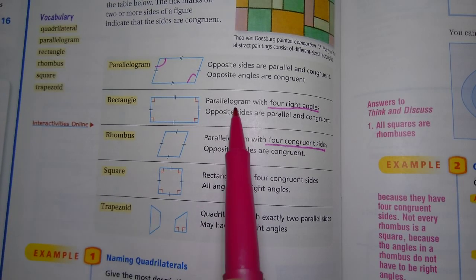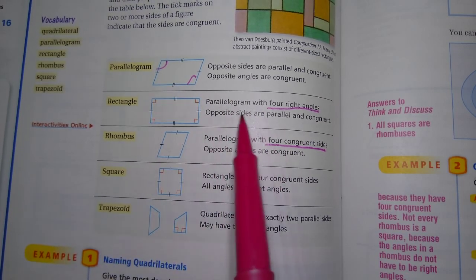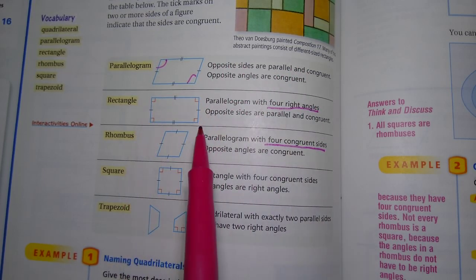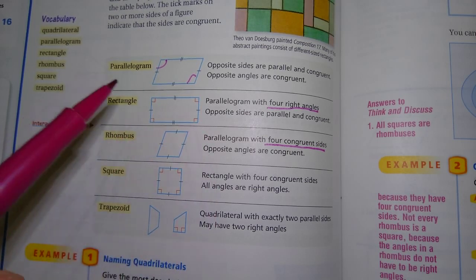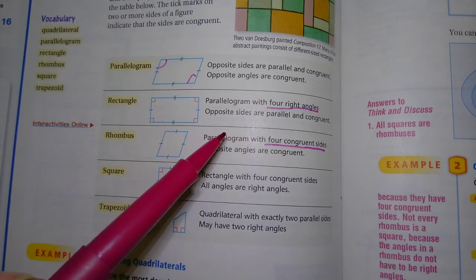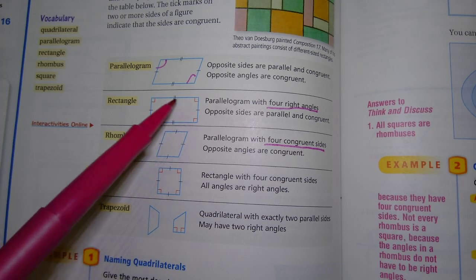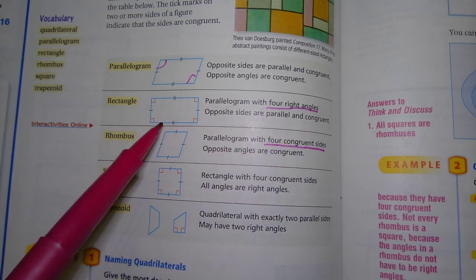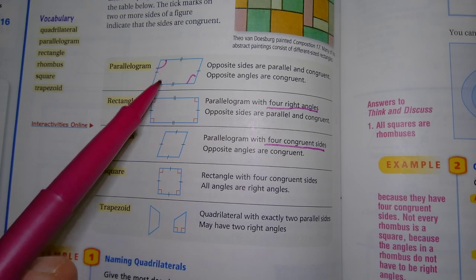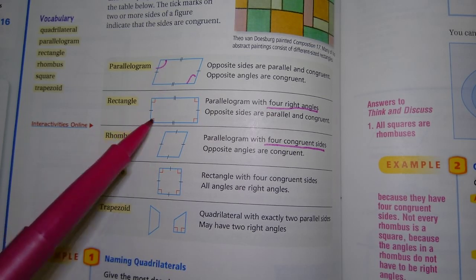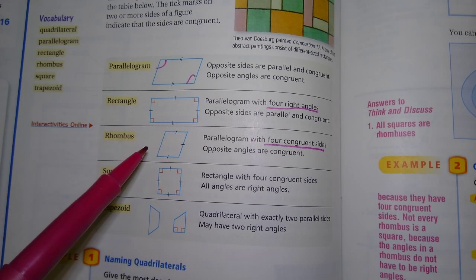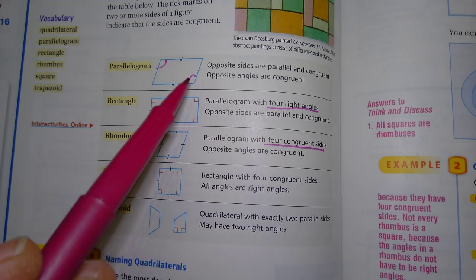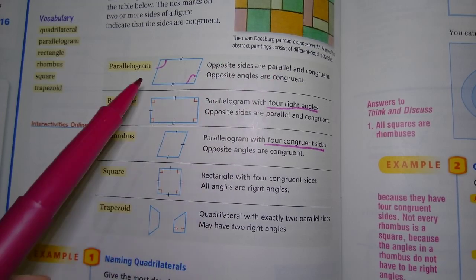You can see it's a parallelogram, because it has opposite sides that are parallel, see that? And they're congruent. What makes this special is it has 4 right angles. That's what distinguishes this from this shape right here. It has 4 right angles. That's what makes it a rectangle. So it is a parallelogram too, based on the rules of what a parallelogram is.